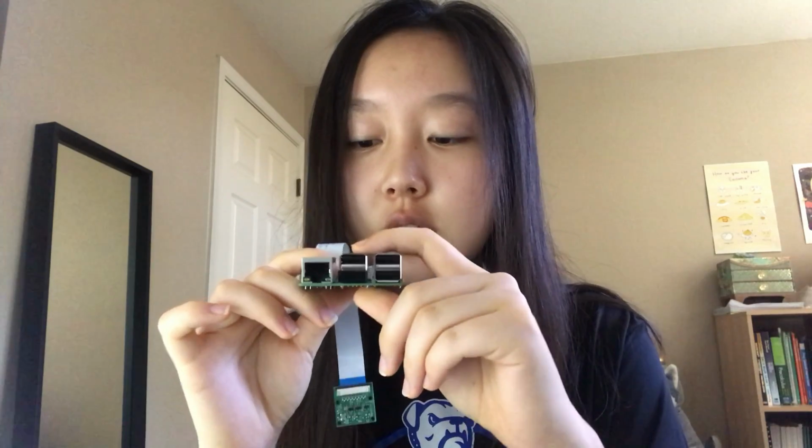Then we also put batteries into my wireless keyboard and mouse, and this is actually the receiver from the wireless mouse, which goes into one of the 4 USB ports here. Then we also have our Pi camera, which was placed into one of these slots. This is the HDMI port that gets connected to the TV, and this is also the power cord that gets connected to an outlet.